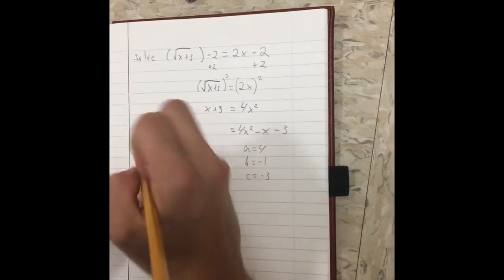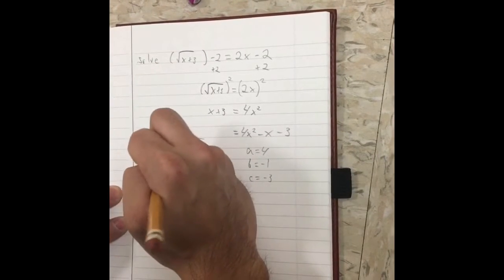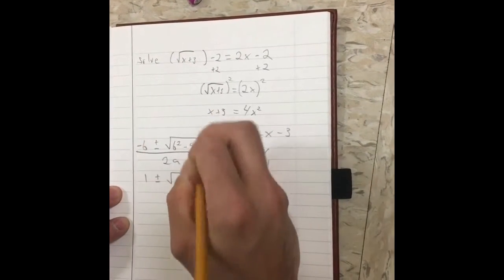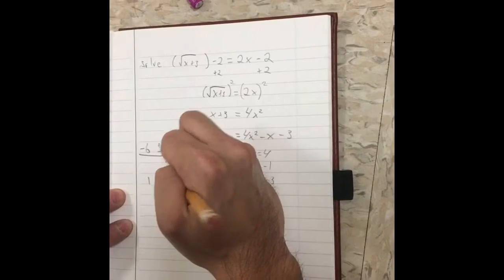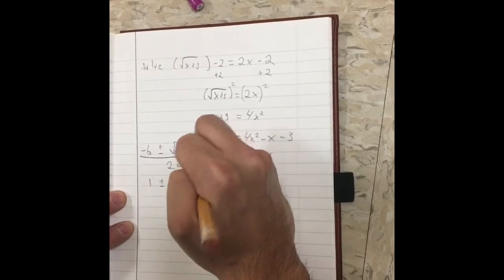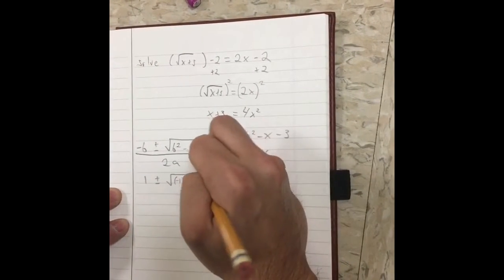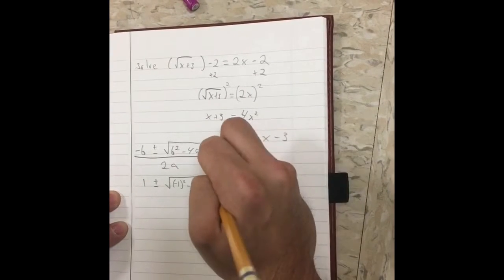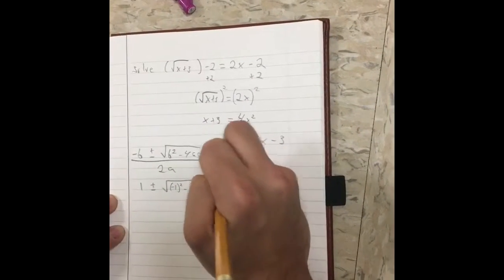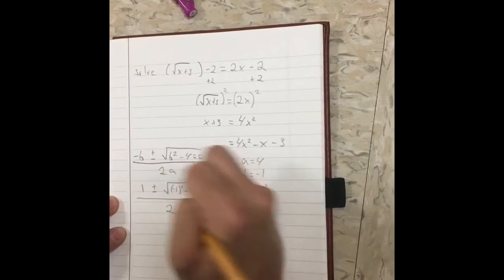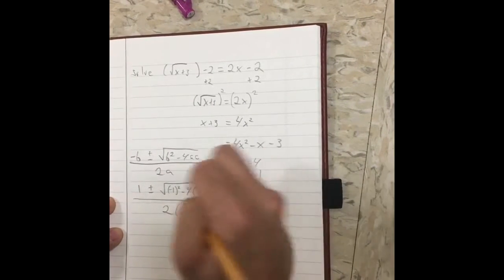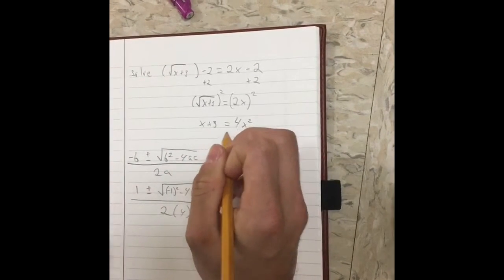Alright, so now we just plug in the numbers. This is negative b, so that will be a 1, plus or minus the square root of b squared minus 4a, which is 4, and c, which is negative 3, over 2 times a, which is 4.